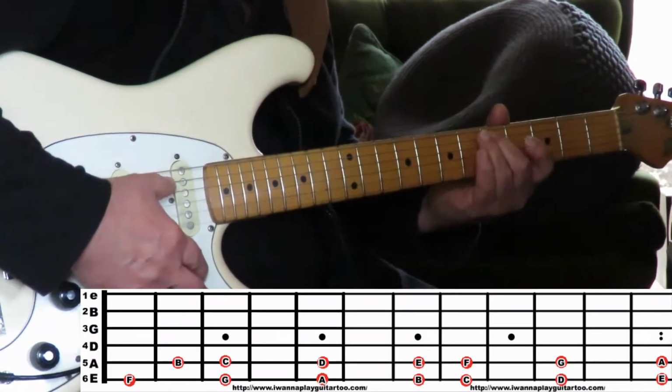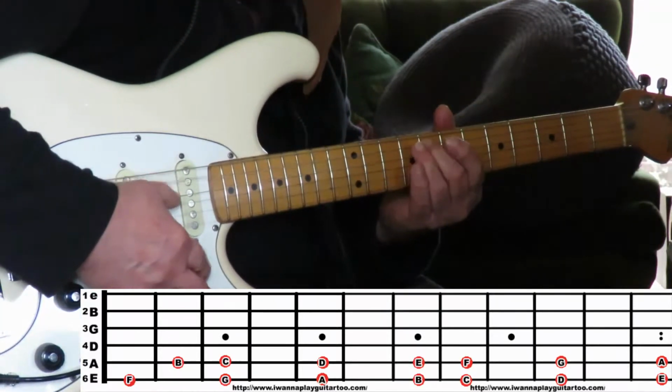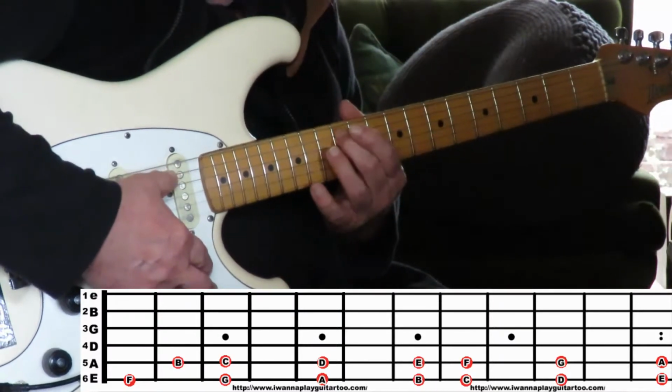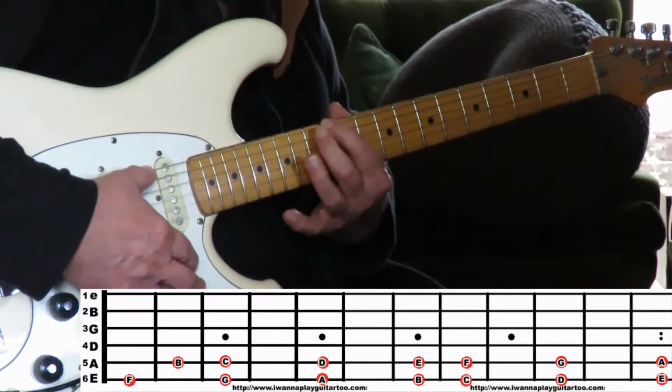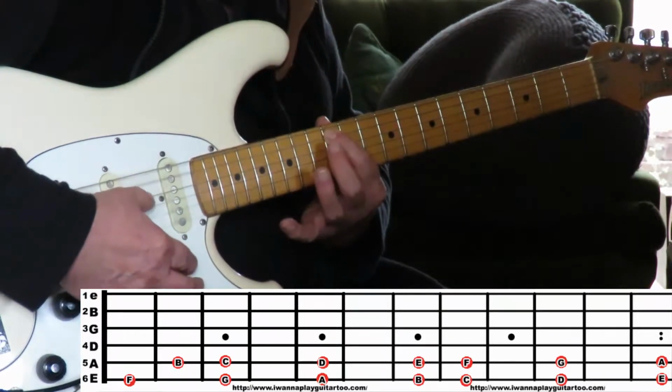On the 5th fret, D. On the 7th fret, E. 8th fret, F. 10th fret, G. 12th fret now, we got an A. So we got an E on the 1st string, and an A.